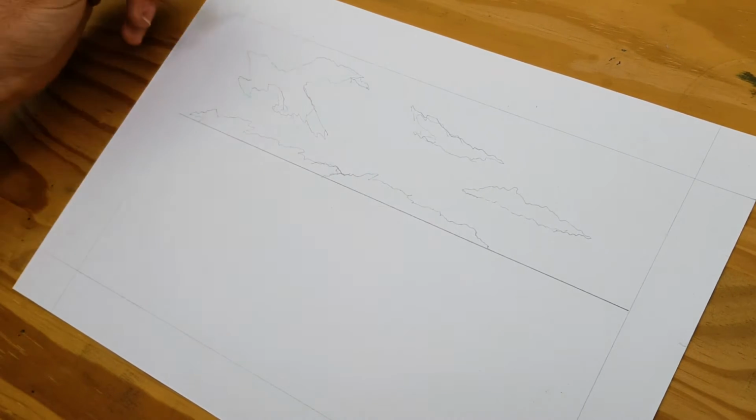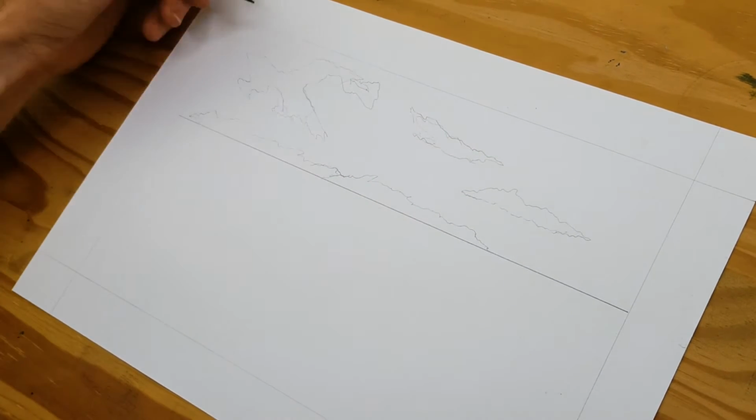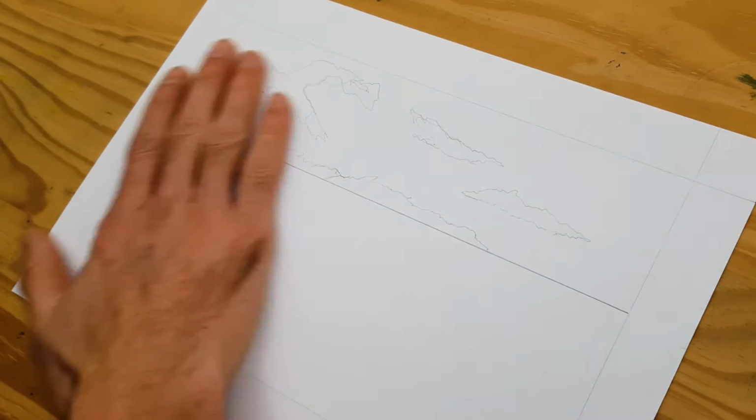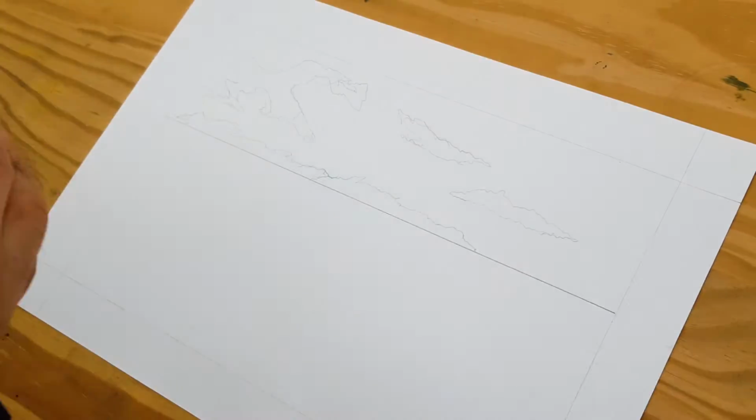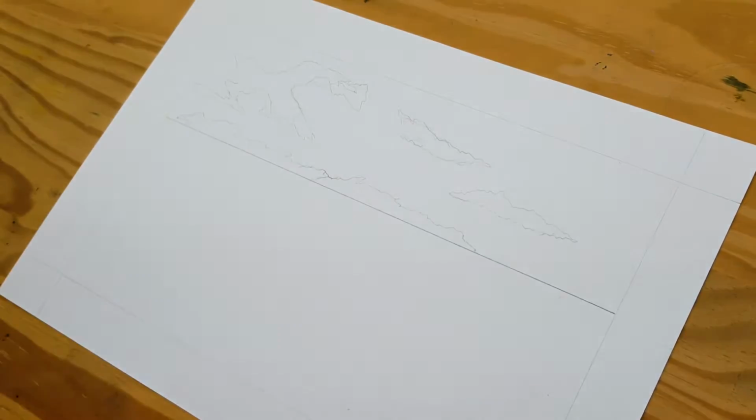You can play around with the positioning and shape of your clouds. However, just try to keep them forming along a horizontal plane. In this way, they have a little bit more of a naturalistic and realistic quality to them.